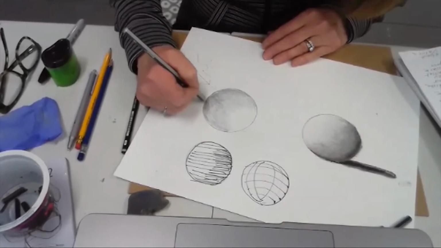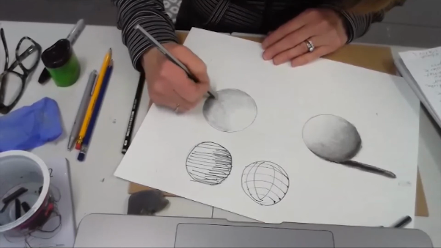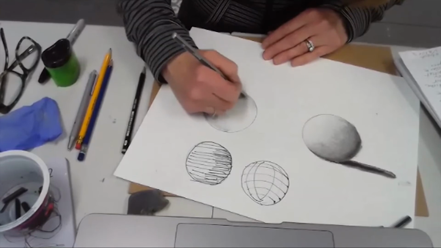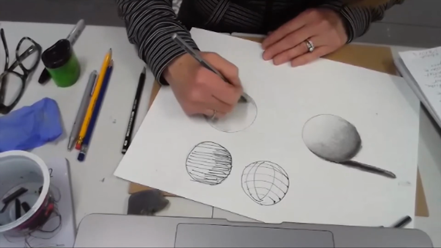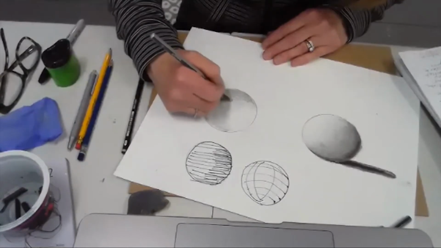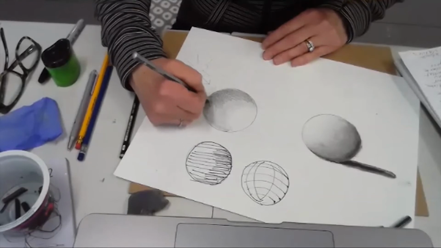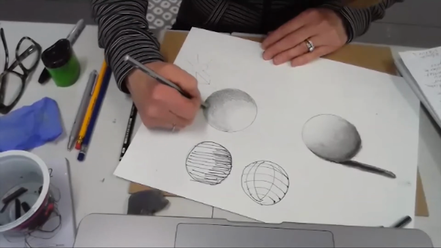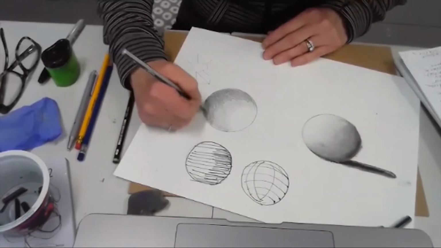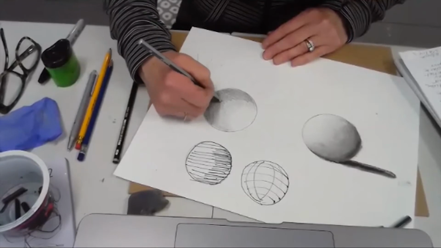Now I'm going to start to work in that circular motion that I told you about. And it takes time to build up these layers if you want to do it right. So be patient with yourself and have fun. And like I said, you can start off light to medium and then build up your layers slowly.